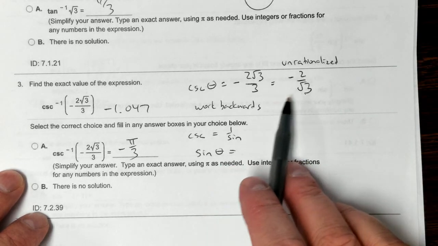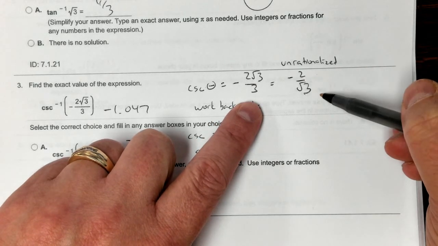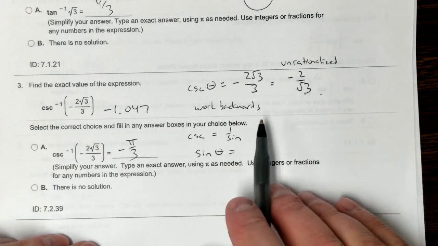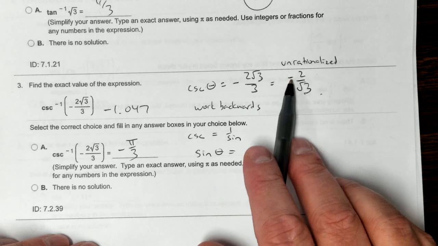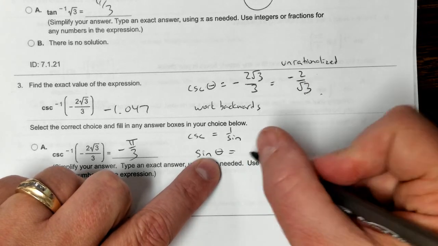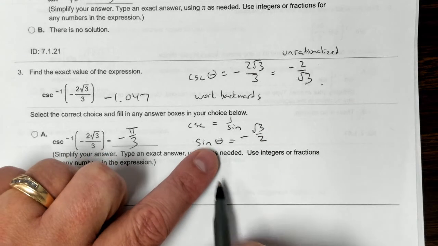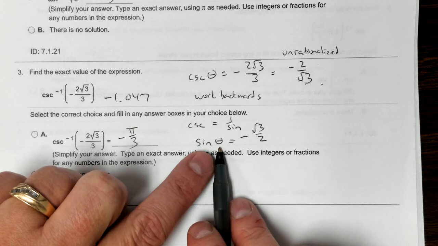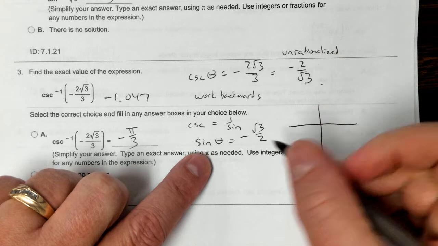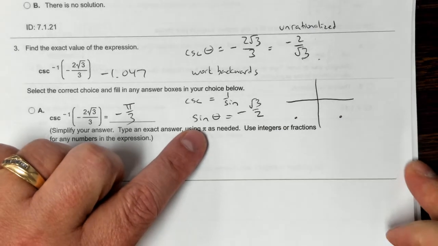So how you can remember their equivalent is you would multiply by square root of 3 over square root of 3 and end up with this. So if you work backwards that way to simplify it, then all we need to do is flip it, and so we get negative square root of 3 over 2. So then we got to think, where is sine negative? Sine is negative where y is negative, so that'd be down here and down here somewhere.